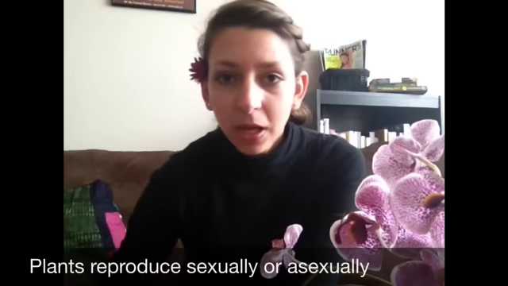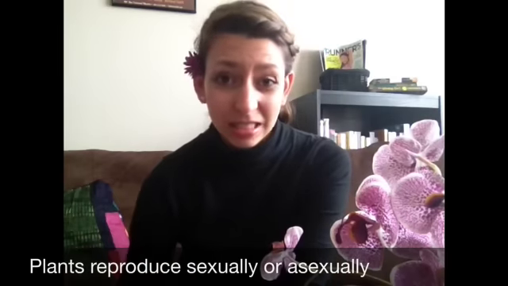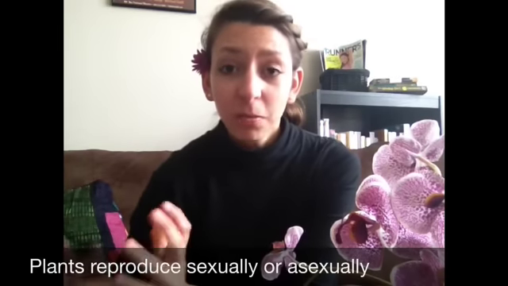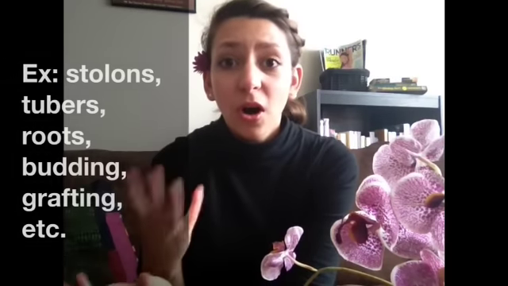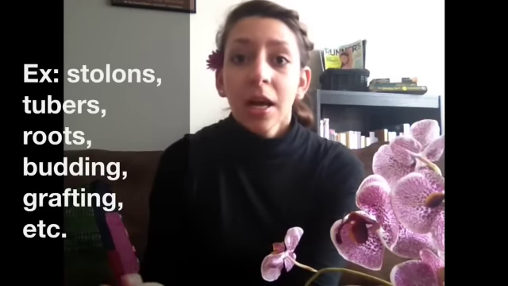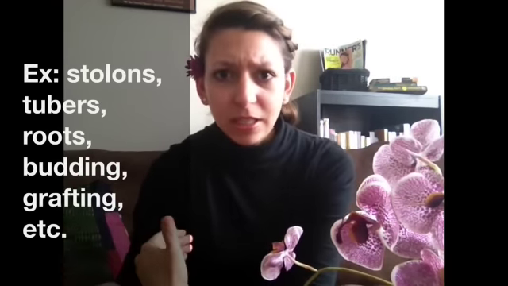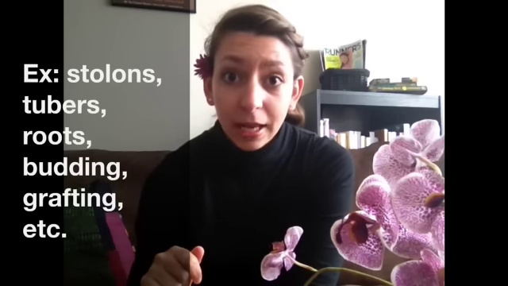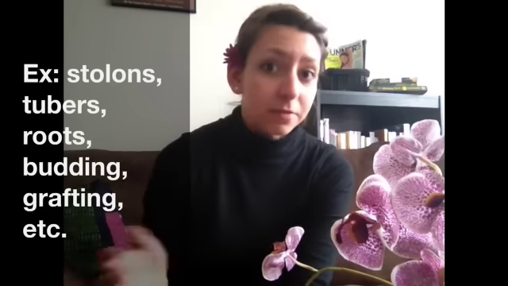Now this happens in plants quite a bit. We have lots of different mechanisms of asexual reproduction with plants. There's things like stolons, where a special branch branches off and starts a new organism. There's things like tubers or special roots. We can also do artificial asexual reproduction, using grafting or other special techniques that lots of agricultural scientists and farmers have used for many, many years. But we're going to focus mostly on sexual reproduction today.